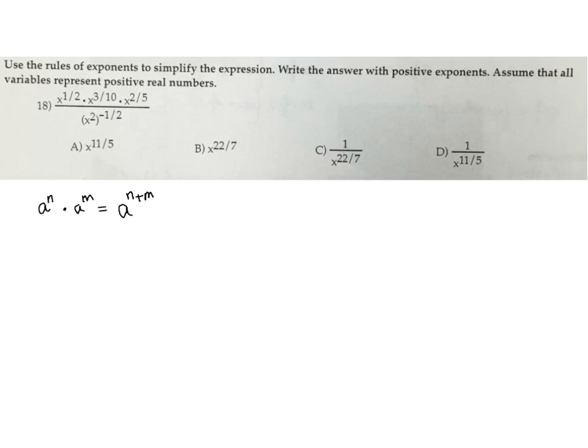You add the exponents. So in this case, as you see here, you have x to the power of 1/2, x to the power of 3/10, x to the power of 2/5. I can combine these three using the same rule. The only difference is m and n are not whole numbers anymore; they are fractions. But we know how to add fractions, so let's see if we can use this property to combine what we have at the top of the fraction.